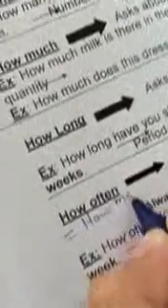How often? Ask about the frequency of the action or frequency of the time. How often equals how many times you do this action.